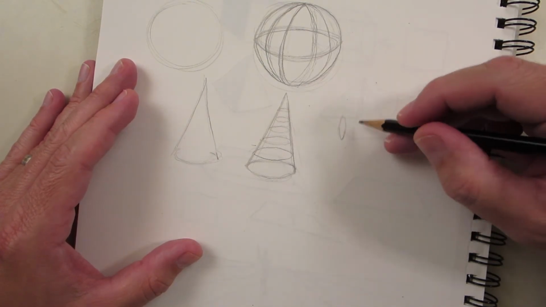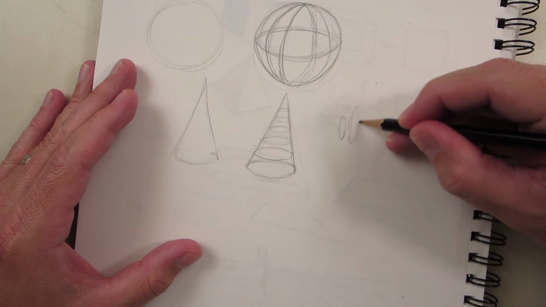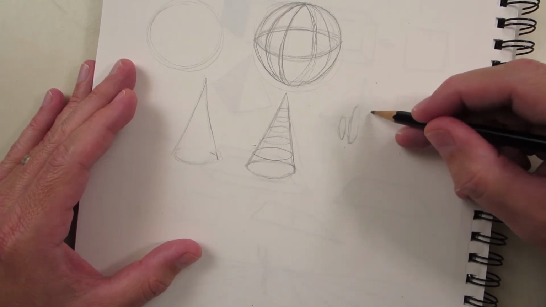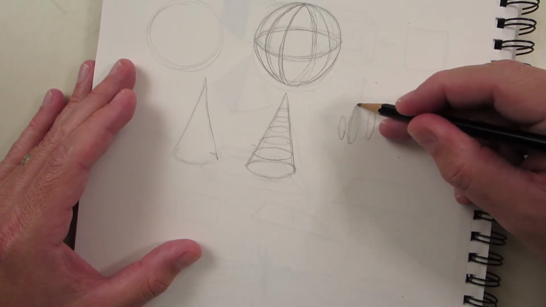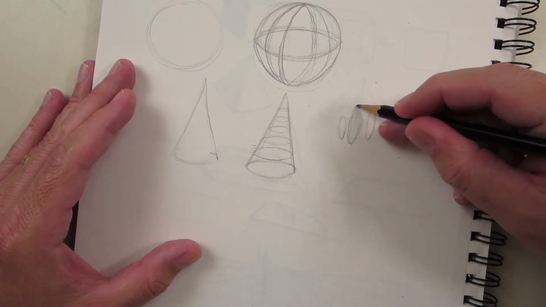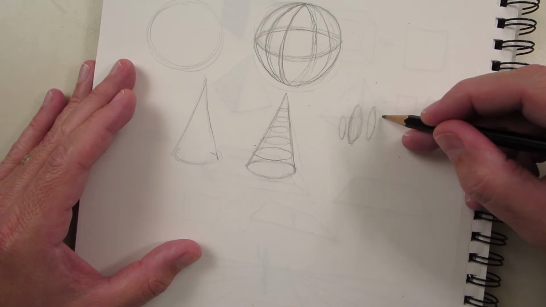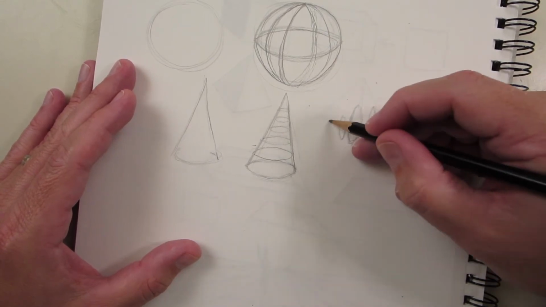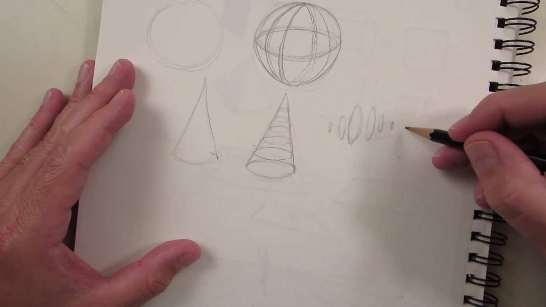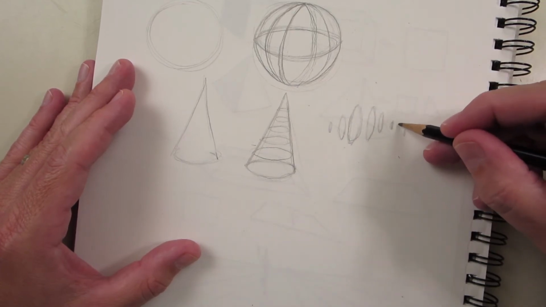Now, we could just play around with ellipses and make some kind of random shape as well. So if you have an organic shape that you're trying to create and you're not really sure how to make it, start thinking about what a series of ellipses might look like around its thickness. Could we create some kind of random shape? Yeah, absolutely we could.